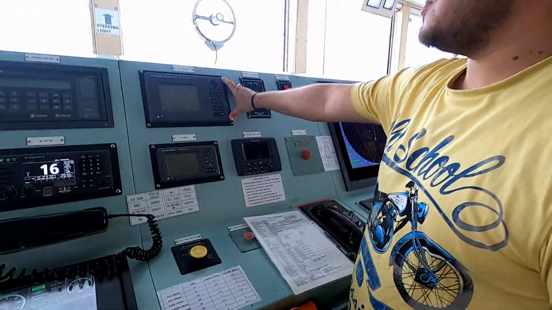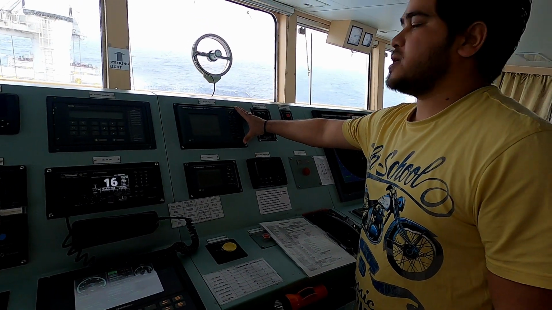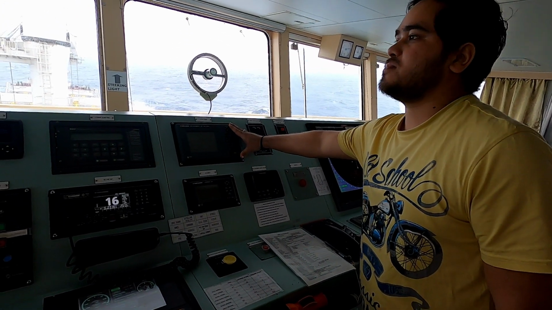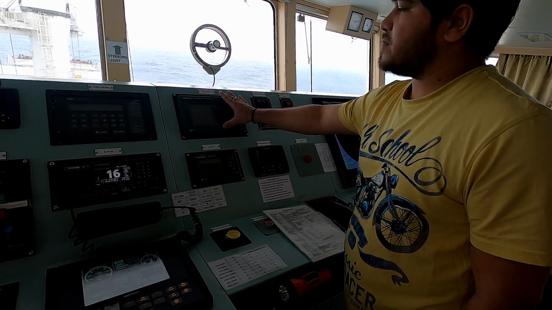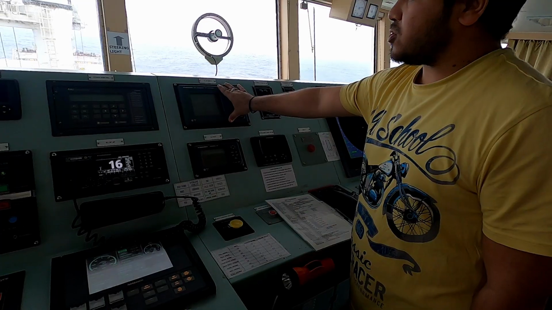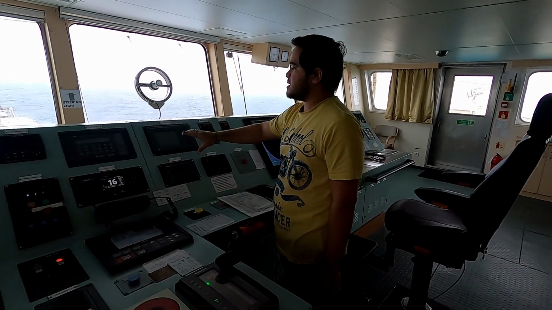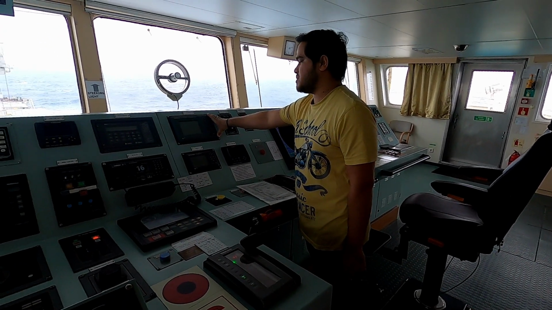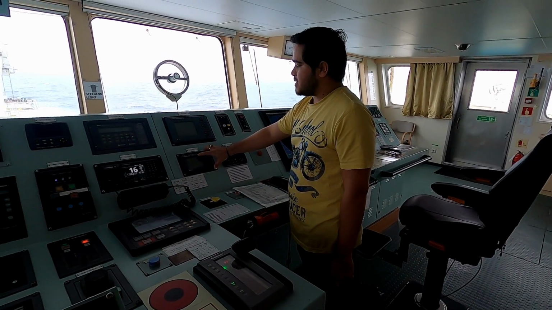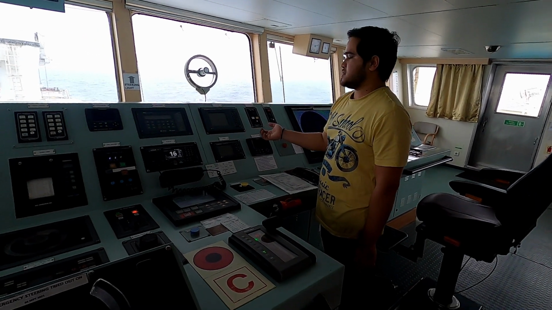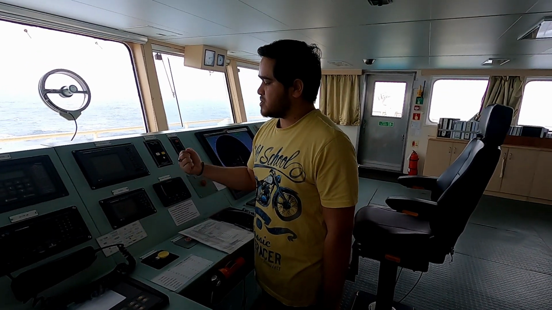Now this is the GPS unit, global positioning system, which is used to get the position of the vessel, position of the other object, position of the land, everything. We have 2 GPS units, one here, one in the aft. In case of one failure, another will work, and we can select manually on ECDIS and radar the GPS 1 or GPS 2. There is the AIS unit. This AIS unit is automatic identification system. It gets the AIS signal from the other vessel and gets all the information of other vessel.